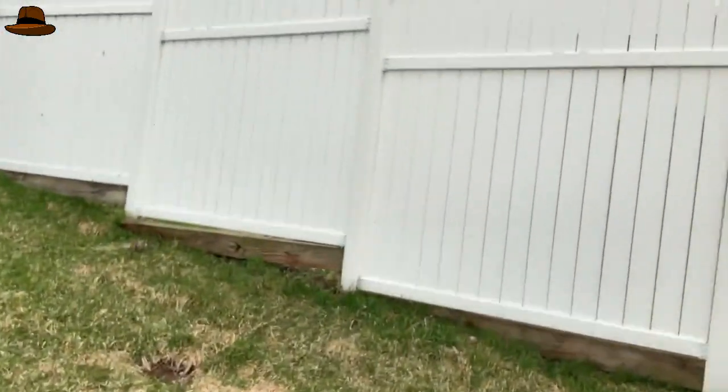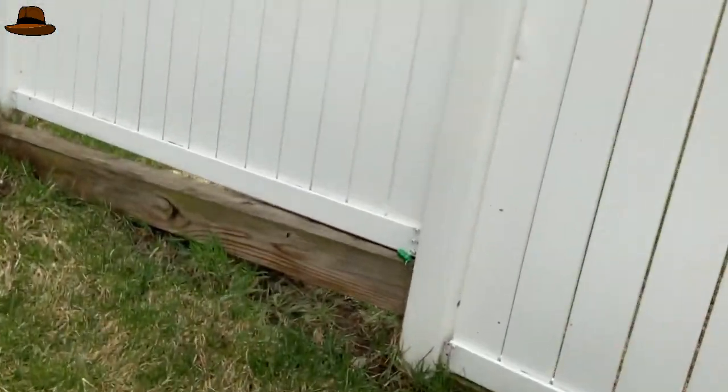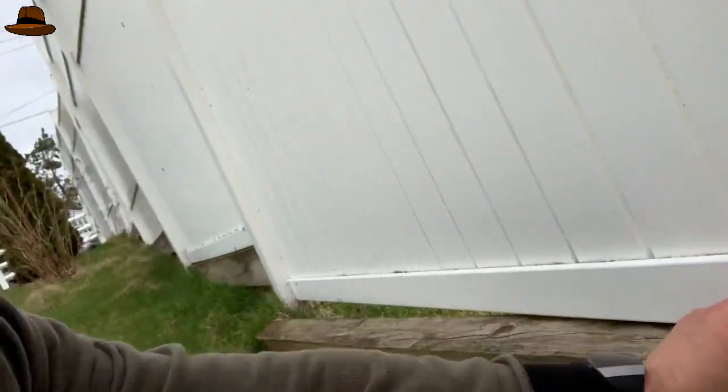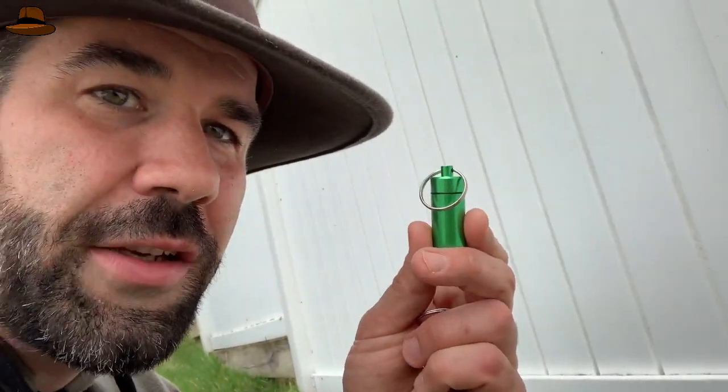Okay, let's look for our second canister for knowledge. We're only a third of the way filled. We got to get 2/3 more. Oh, there's one right there, guys. I see another knowledge canister. Let's go get it. All right. This is the green knowledge canister. Let's learn a little bit more about bar graphs.